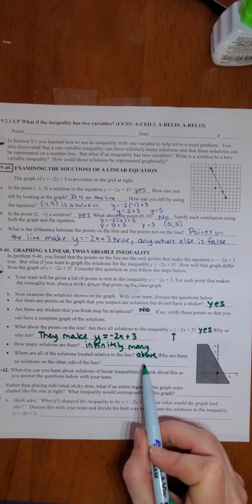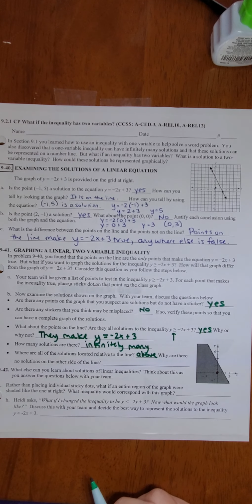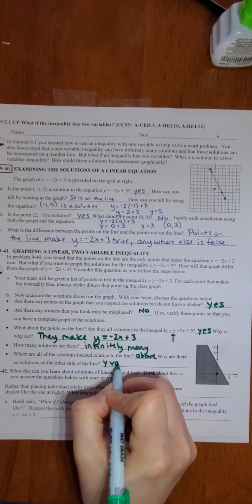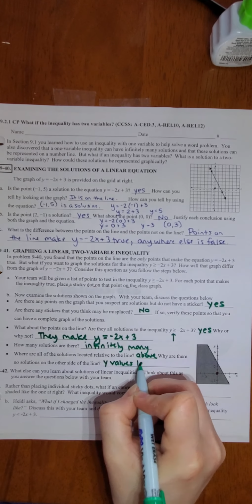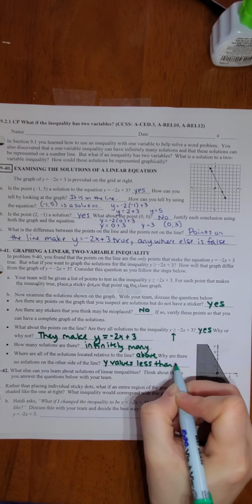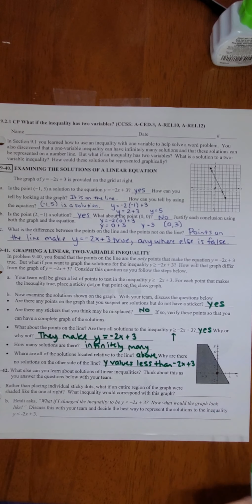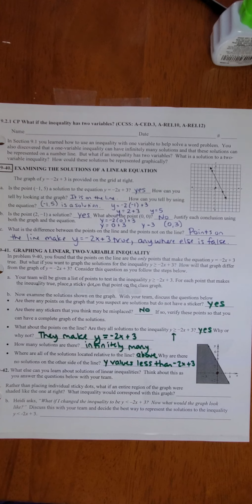Why are there no solutions on the other side of the line? Those would be y values less than negative 2x plus 3, and we only wanted y values that were greater than or equal to negative 2x plus 3.